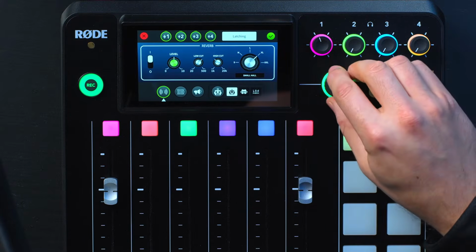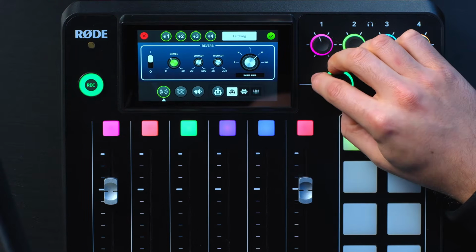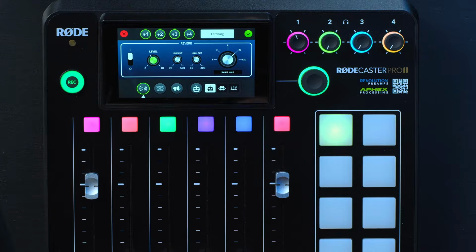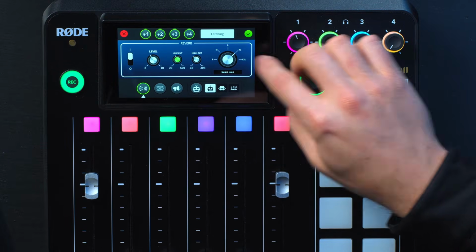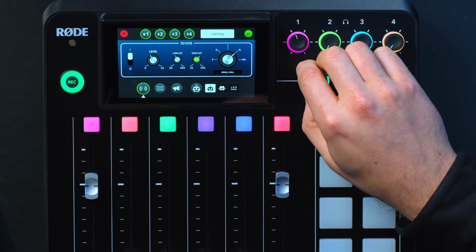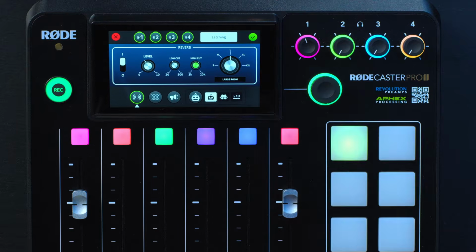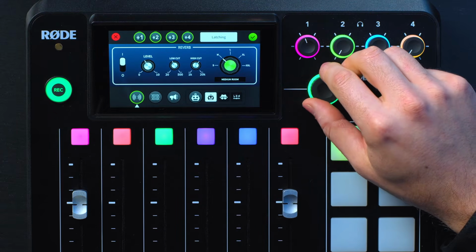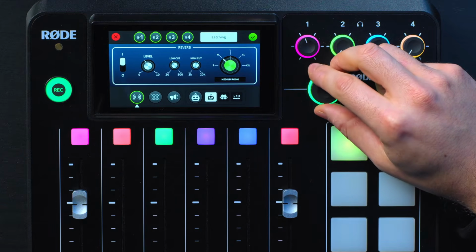Here you've got your level control. This can be used to add or remove the amount of reverb that you want. Here you've got your low and high frequency cuts. These can be used to shape the tonal character of the reverb. And on the right is your reverb type knob, which allows you to select the size of the room that your reverb engine is imitating.